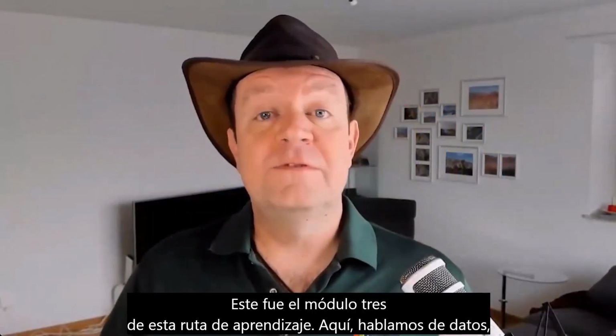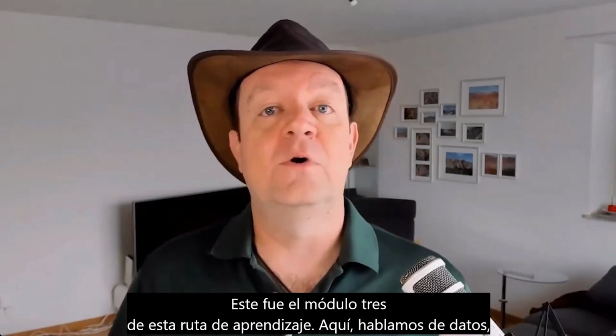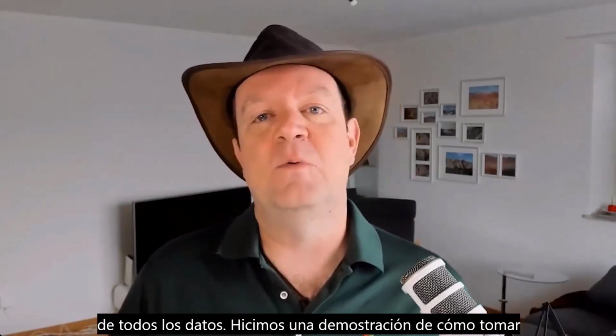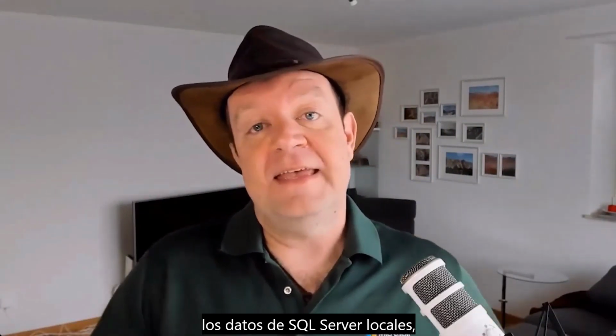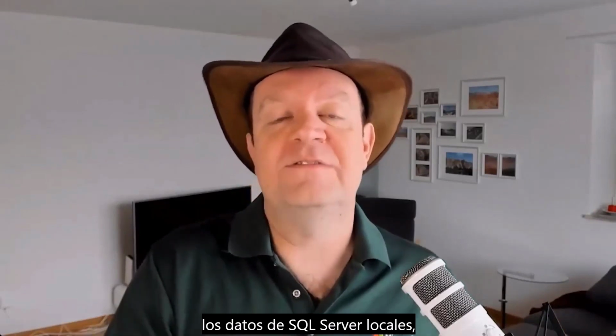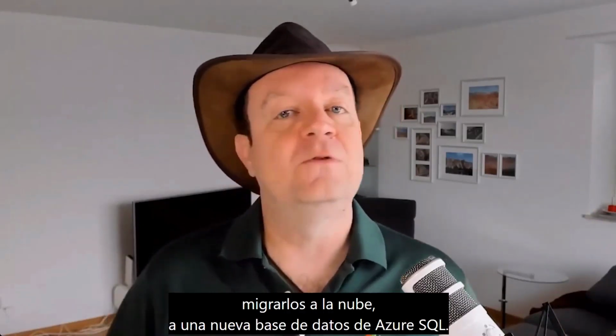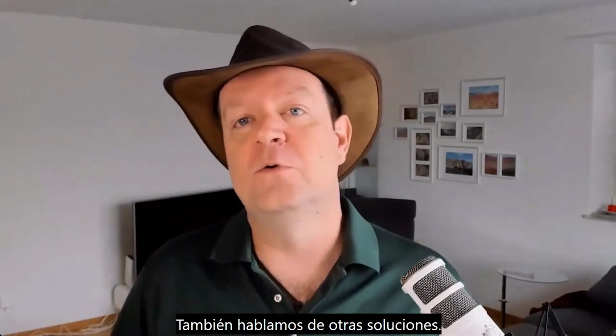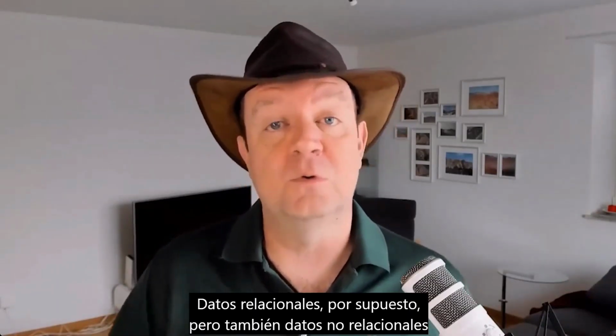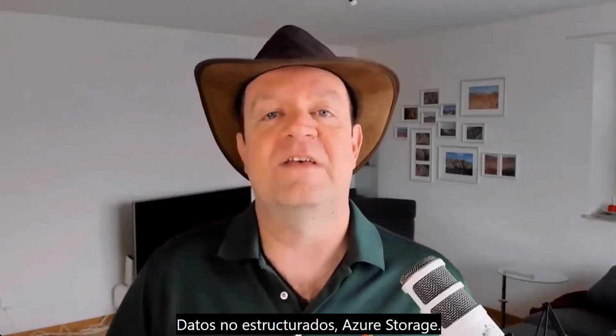So that was module 3 of this learning path. In here, we talked about data, everything data. We took a demo of taking the on-premise SQL Server data, moving it to the cloud into a brand new Azure SQL database. We also talked about other data solutions, relational data, of course, but also non-relational data with NoSQL, unstructured data with Azure Storage.